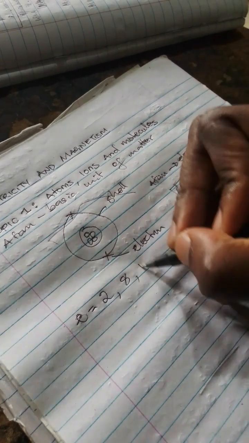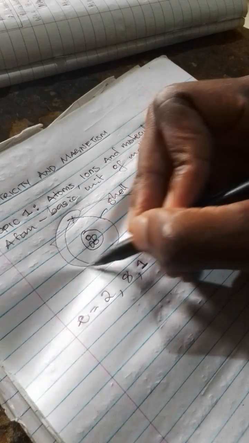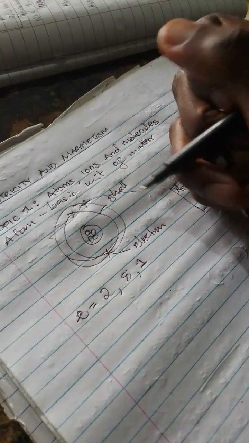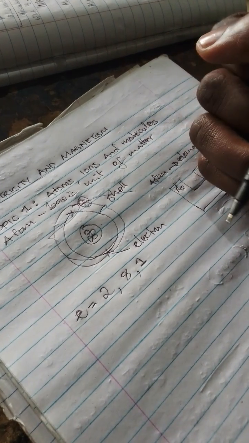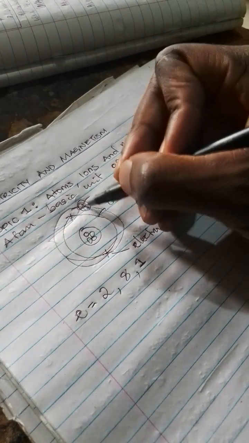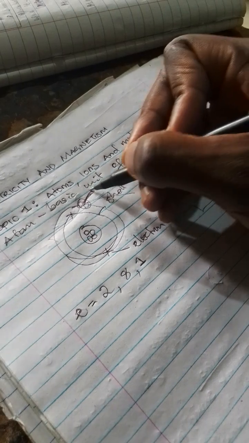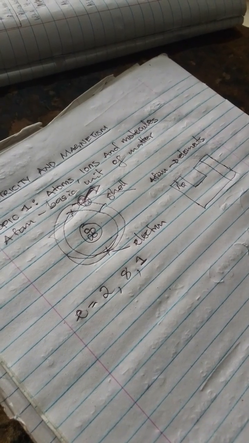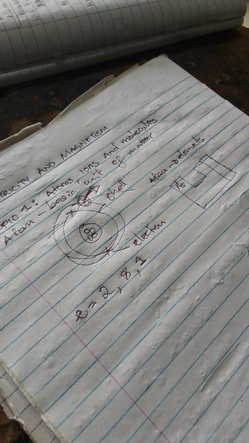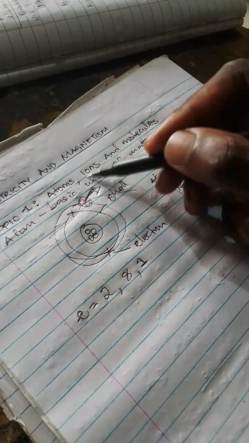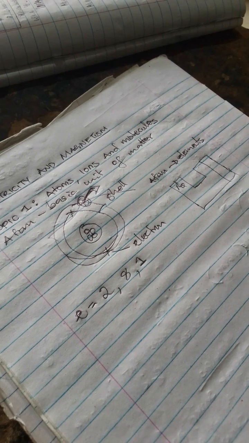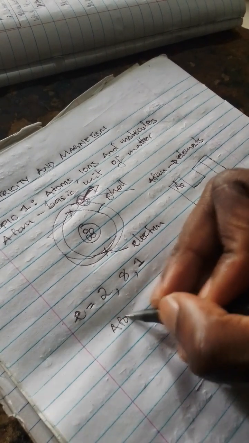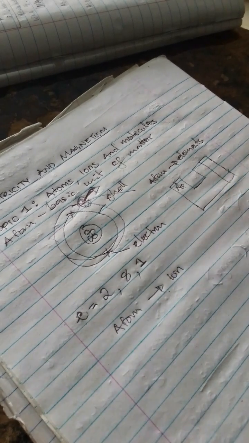If an element has one extra electron in the outermost shell, like this, that element is most likely to lose this electron in the outermost shell to attain an electrically stable state. This is where the concept of ions comes in. Every time an atom loses or gains electrons, it graduates from being an atom. It becomes an ion.